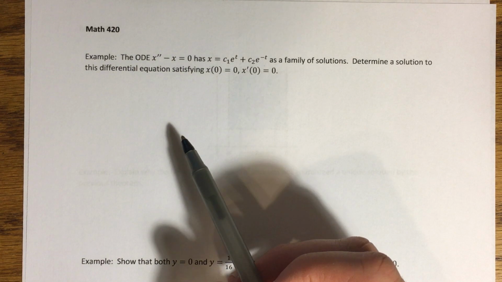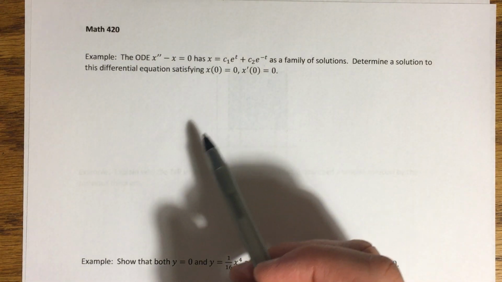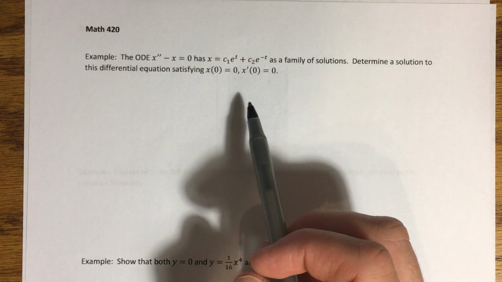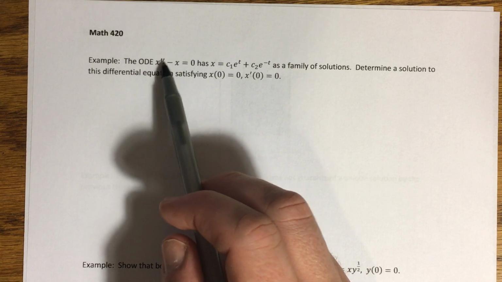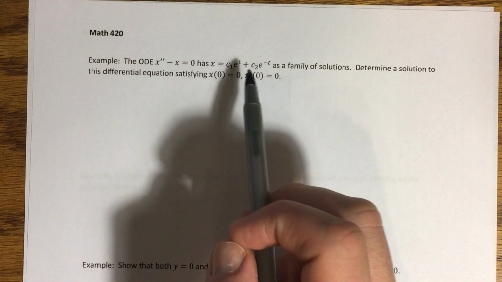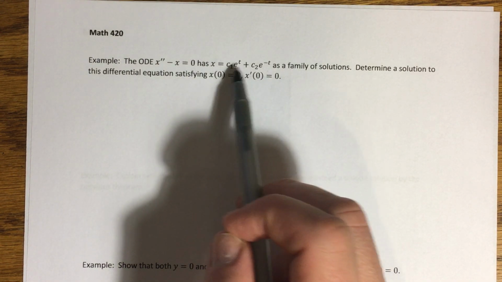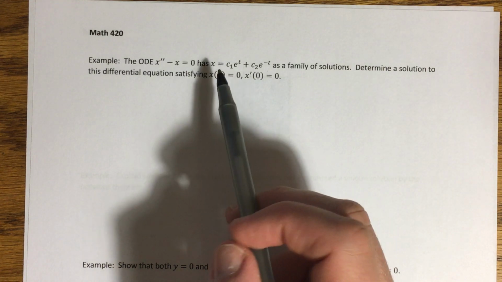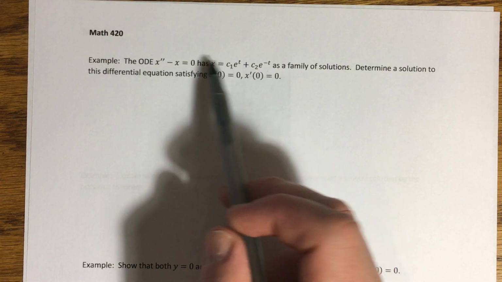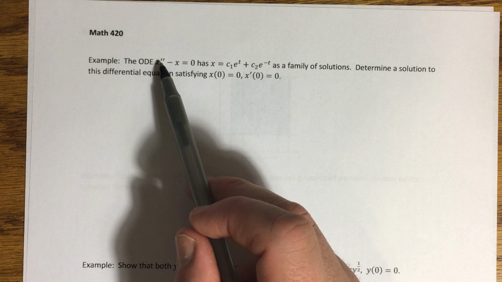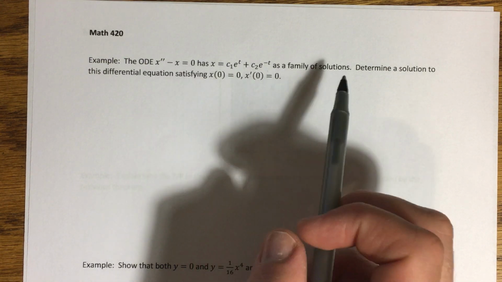I also want to point out something that we've already pointed out in 1.1, just want to reiterate that in the case of a second order differential equation, we end up with a two-parameter family of solutions. Again, the number of parameters here will generally match the order of the differential equation.